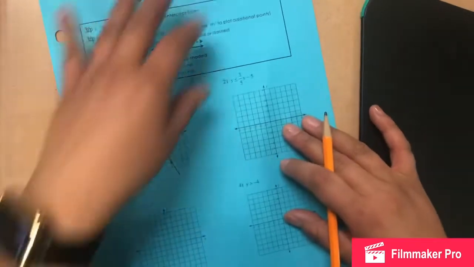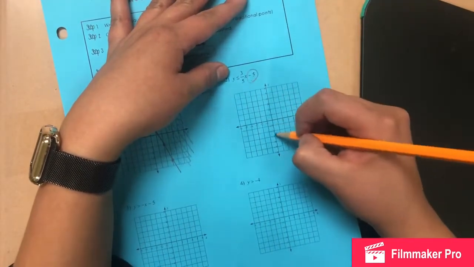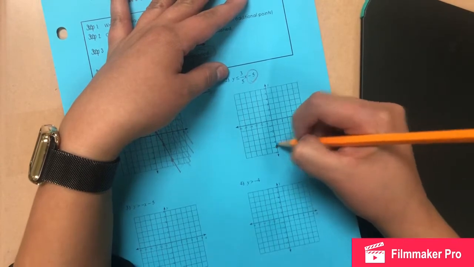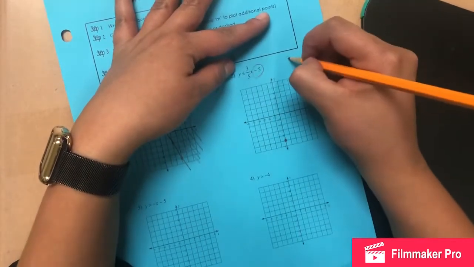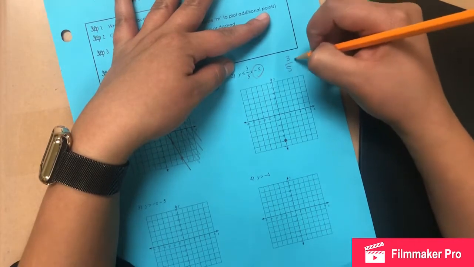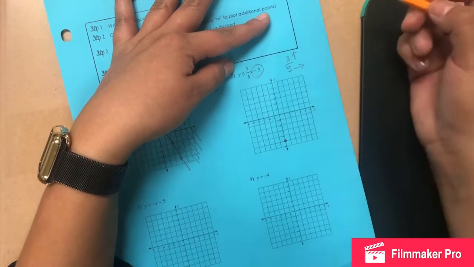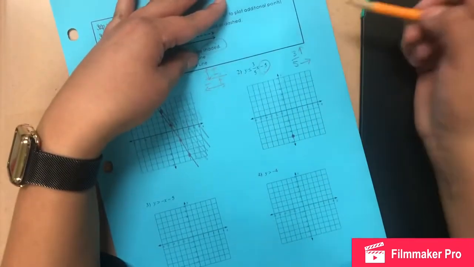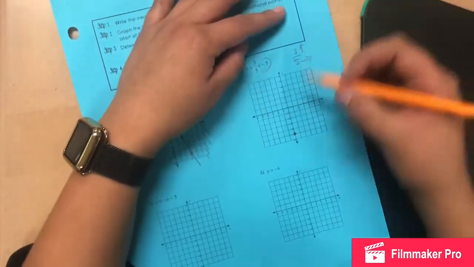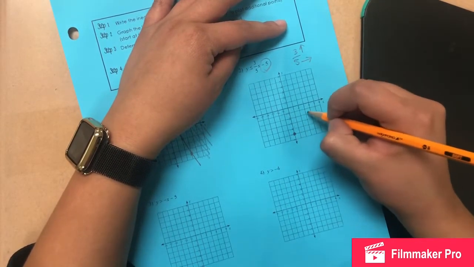So let's look at number 2. My y-intercept is where we start, so -5, which means down 5. My slope is already in fraction form, so 3/5. Since +3 is the numerator, we're going to go up 3. And since it's +5 in the denominator, we're going to go right 5. So from my -5, we're going to go up 3, right 5.